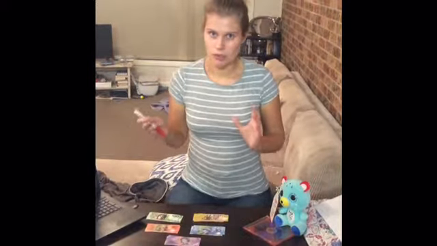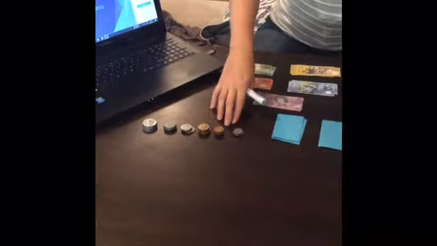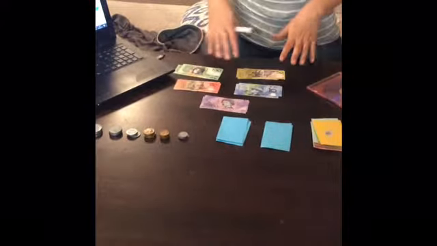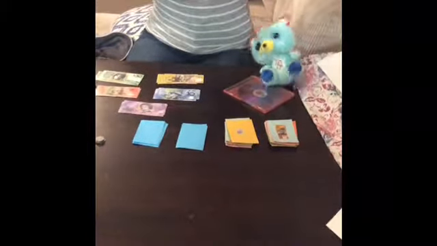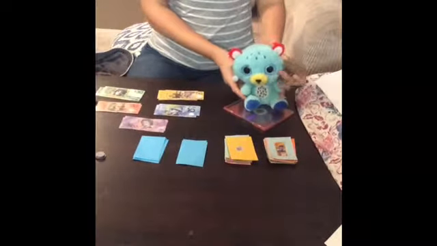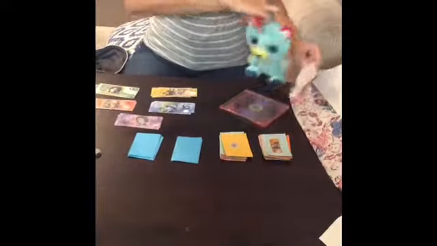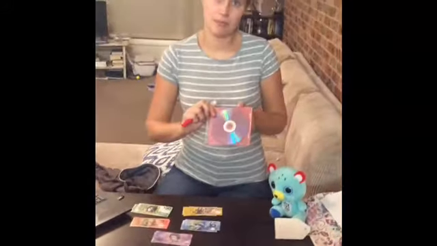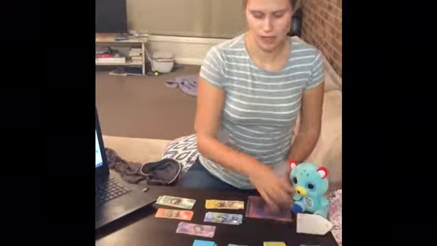So what you get in this kit is fake money, both coins and notes, a teddy with a reusable price tag, a CD with the instructions on it, and these cards that are used for one of the activities.